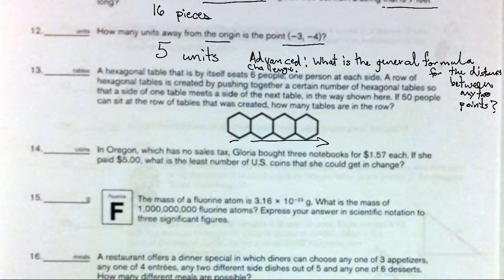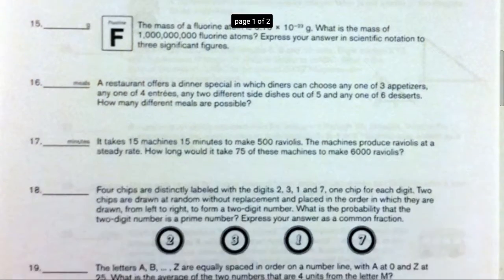Alright, let's start working on number 13 here. We've got a hexagonal table that by itself seats 6 people, 1 person at each side. And then we're adding tables onto this. And so the question is, if 50 people can sit at the row of tables, how many tables are in that row?